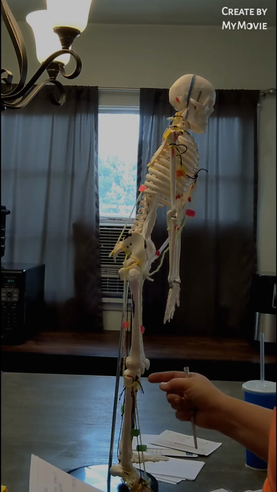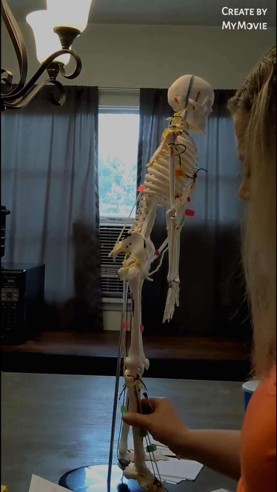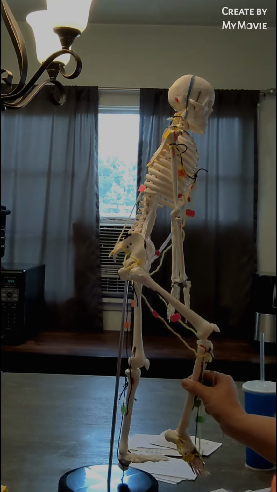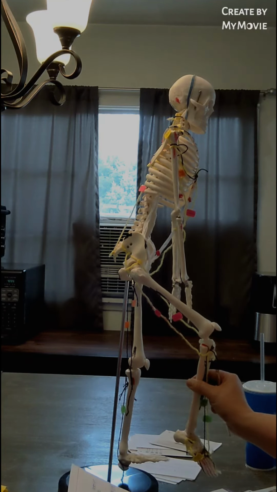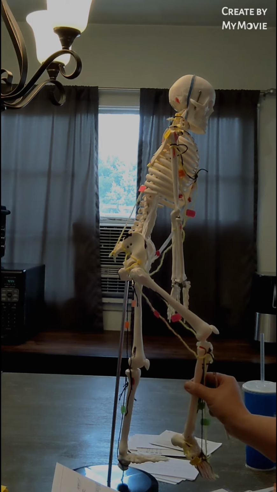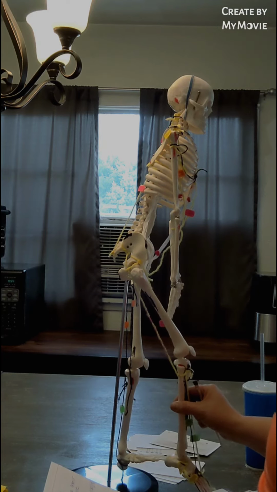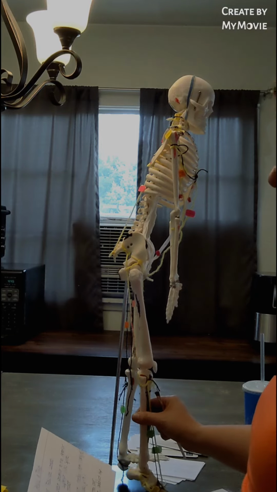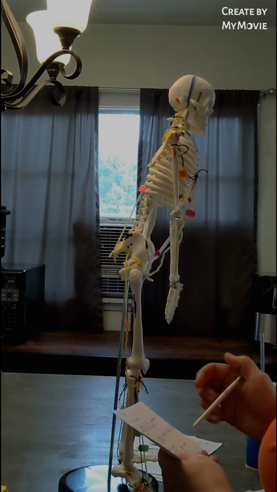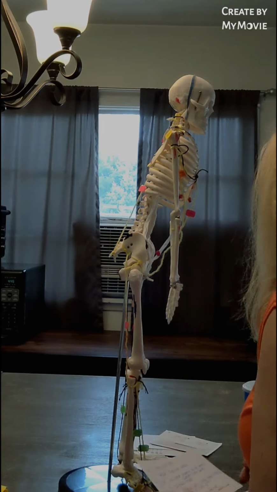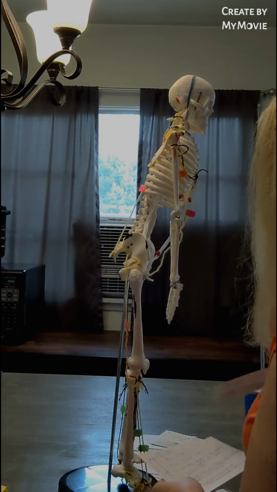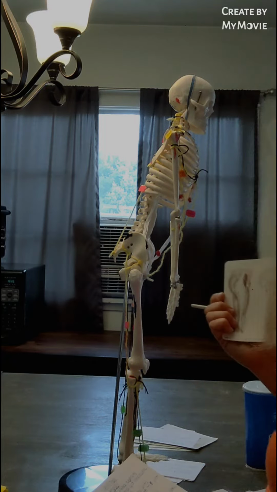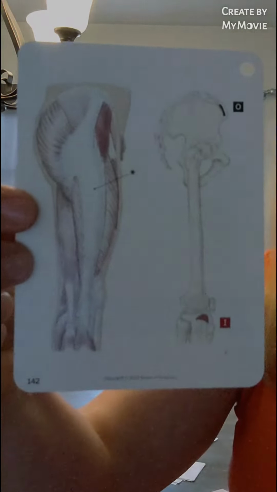A functional action would be to lift a leg to climb into a car. So you're lifting your leg, you're flexing that coxal joint, and then to climb into the car, you have to flex, medial rotate, and abduct the hip. And that's what it looks like.